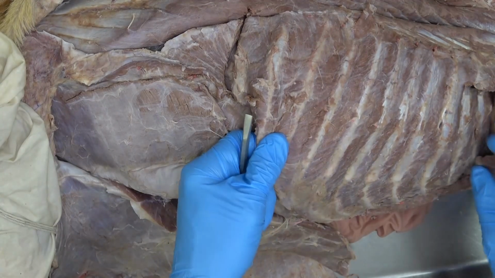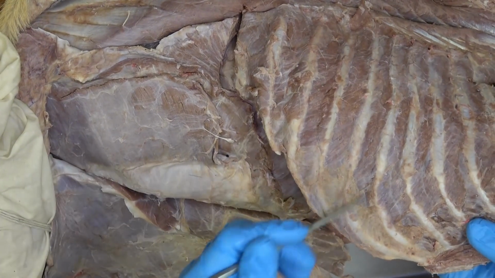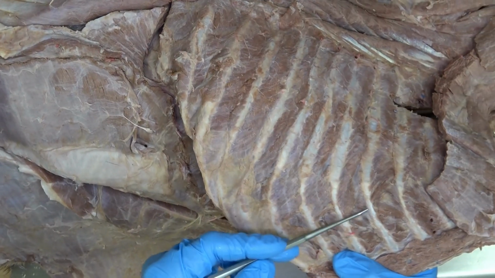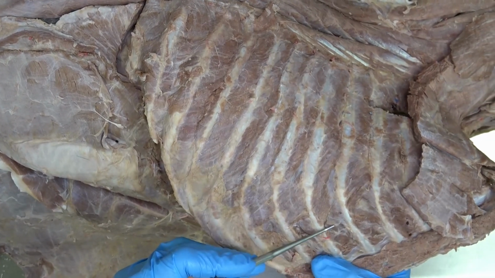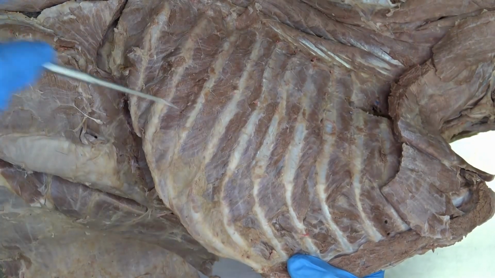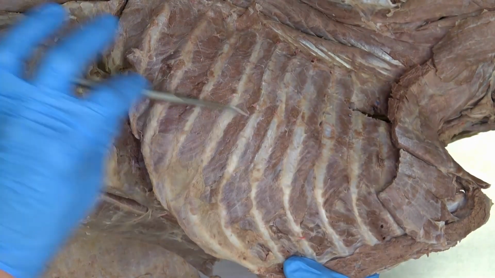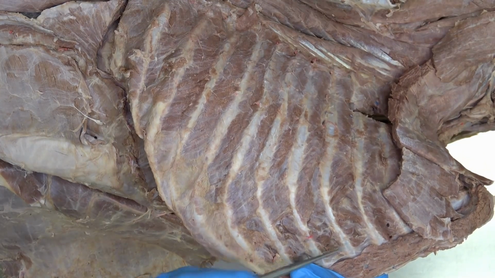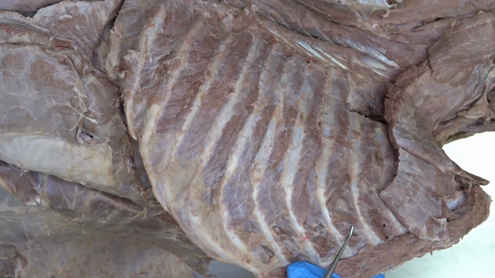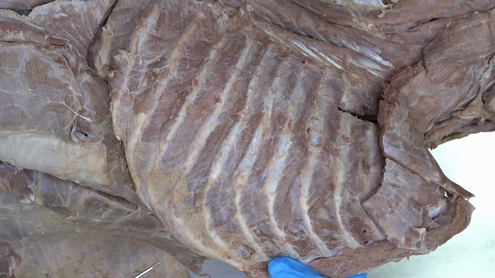Opposite to that, if you look here, farther down or ventrally on the rib cage, you will see some fibers that are running in a cranio-ventral direction. You see those all along here. Those are the internal intercostal muscles.